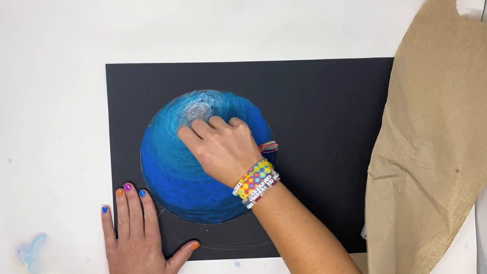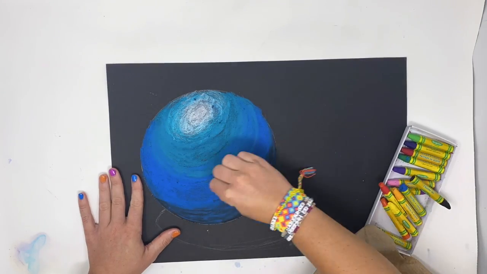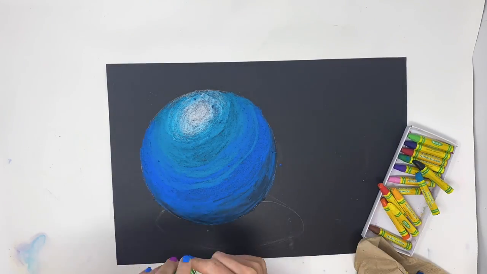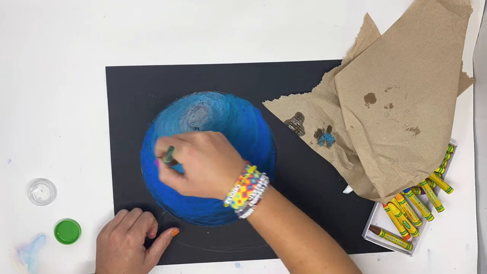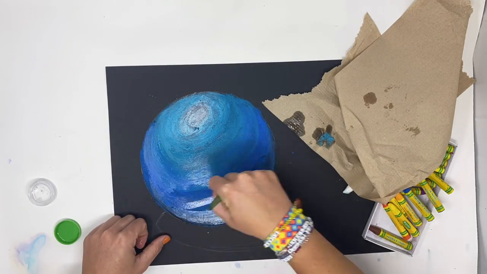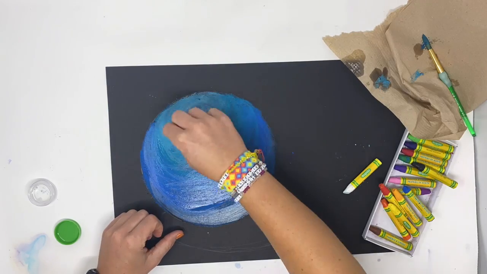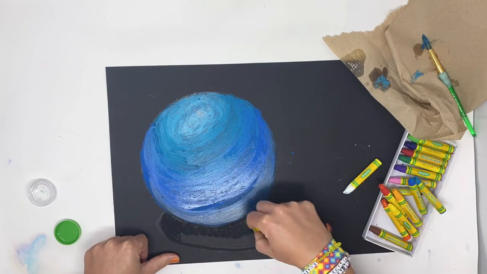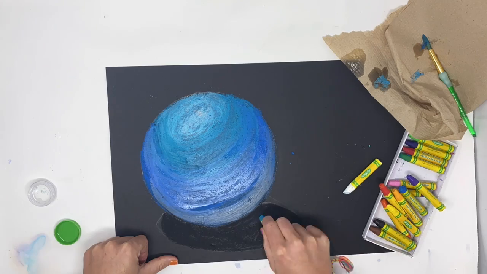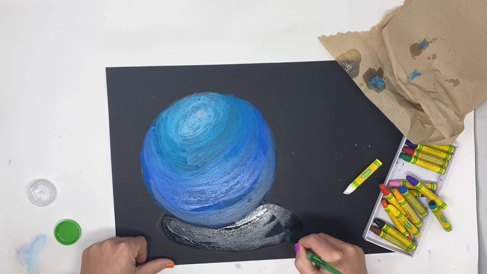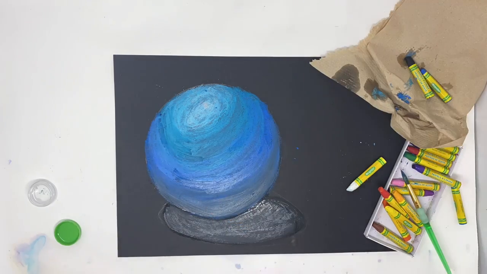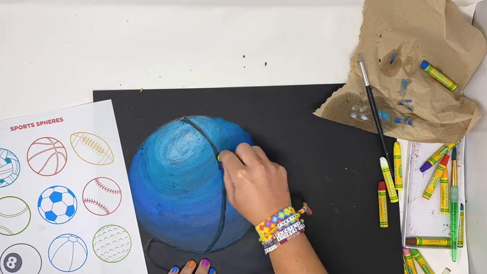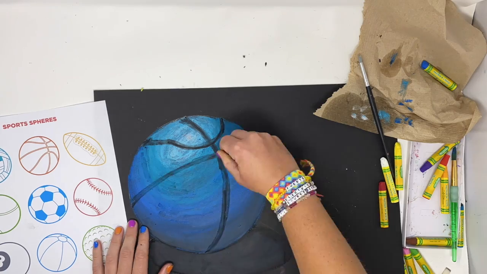So after I do the final touches of that layering, you don't have to use baby oil, but I'm using the baby oil on a brush to kind of give it a more painterly look. That's why it looks shiny here. It will dry, so you have to give it some time to dry, and you'll kind of see it starting to dry. But once it is dry, then you can go back over with any of those color details like I'm adding in here for the basketball lines.